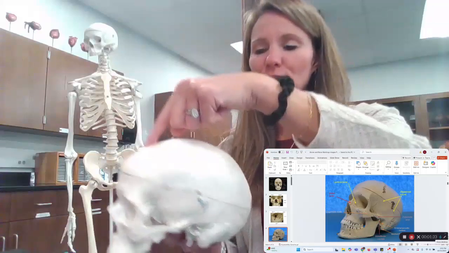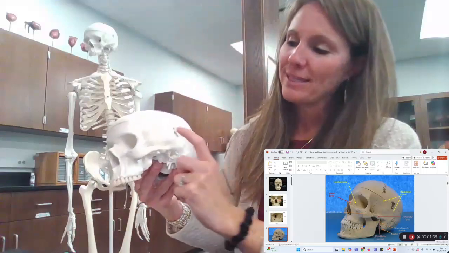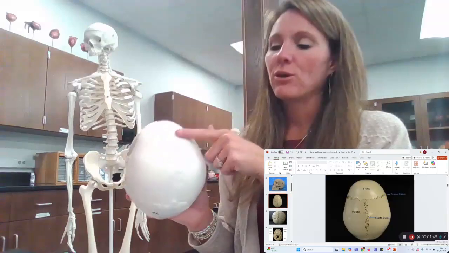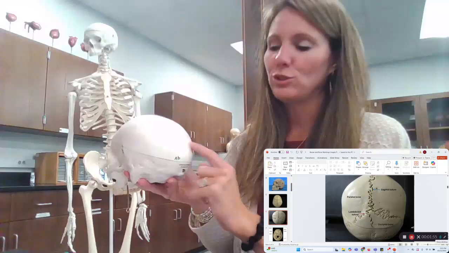Let's go over those bones again. Frontal, parietal, occipital, temporal. Let's go over the sutures again, and you can see the sutures really well in that image. You've got coronal, sagittal, and right here the lambdoidal suture. Around the temporal bone is the squamosal suture. You can see that right there.